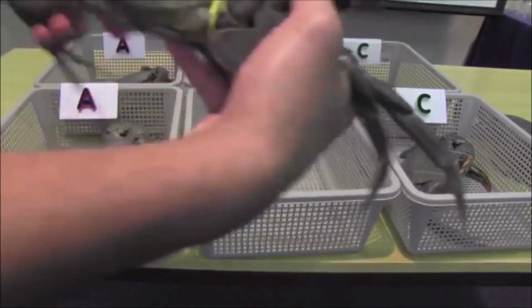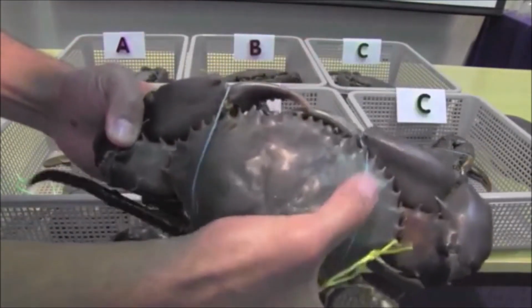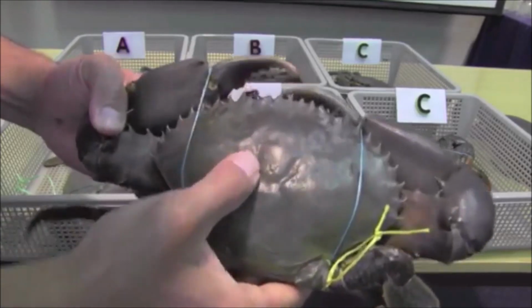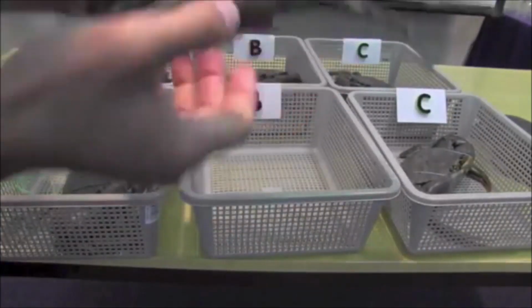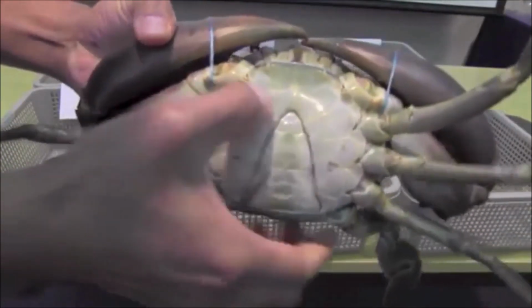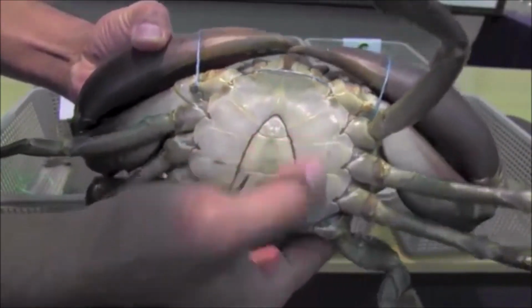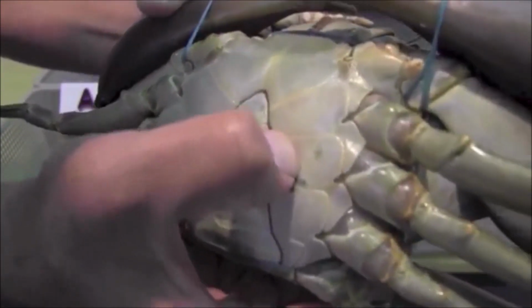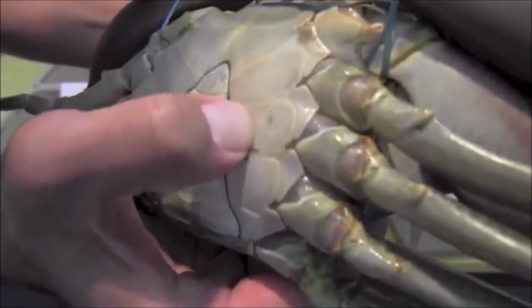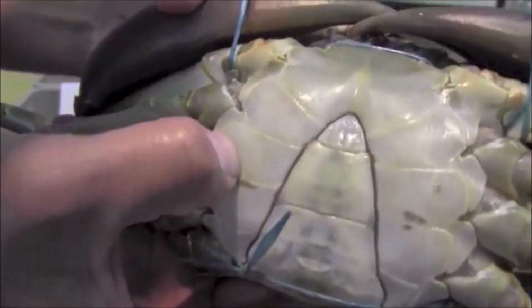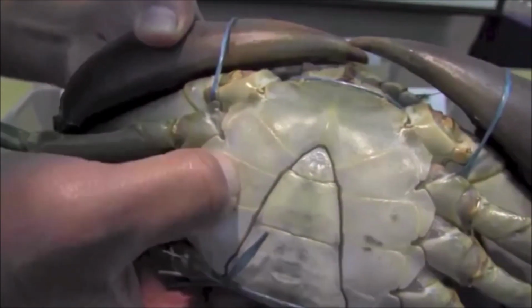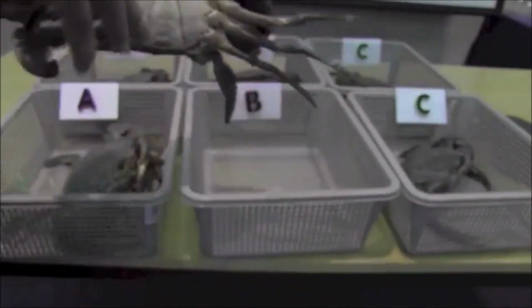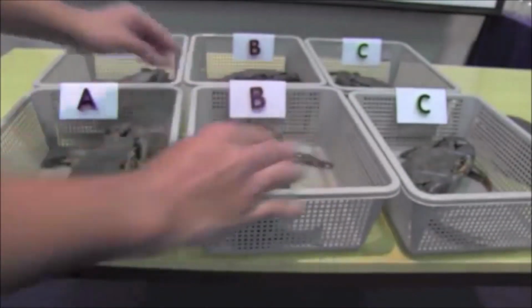The B grade, testing the top of the shell, very firm. The bottom of the shell, most parts are solid, but you will find, for example, areas like this spot here where there is flex in those segments. That is an indication that it too is not completely full of meat.